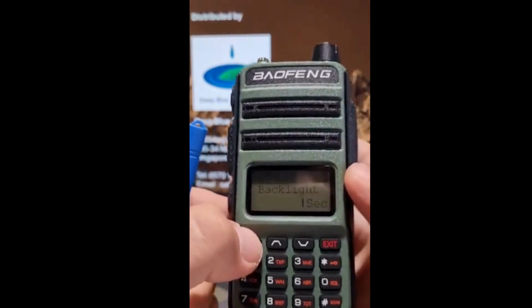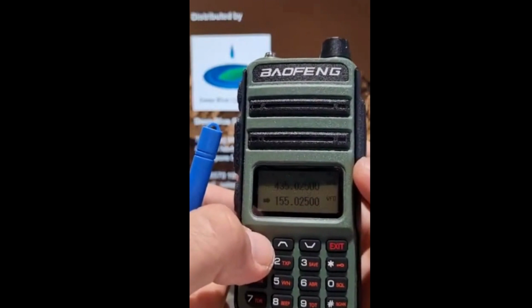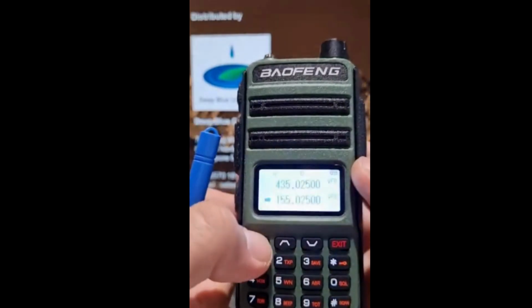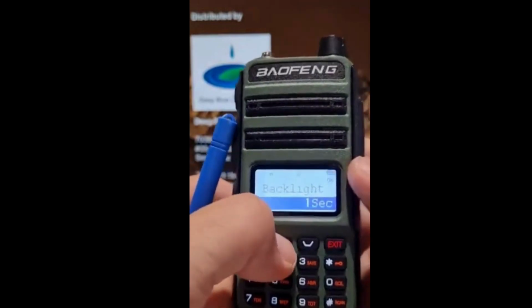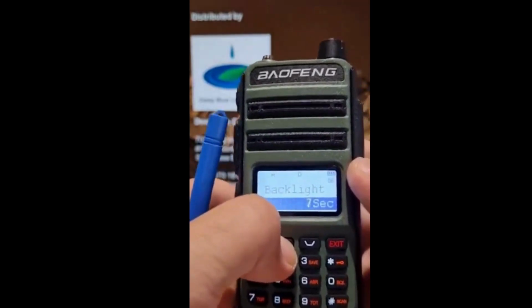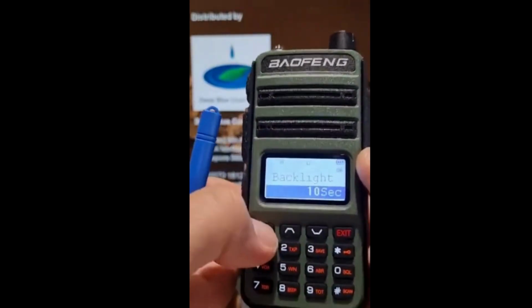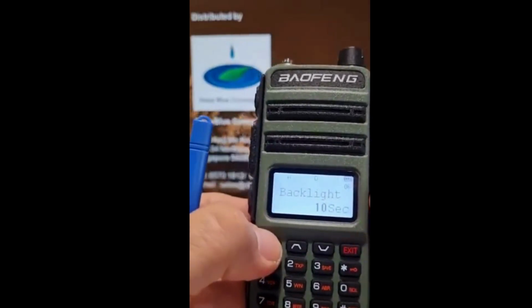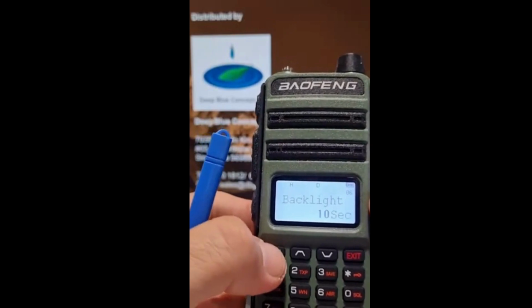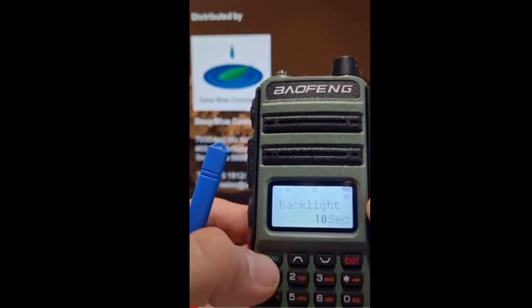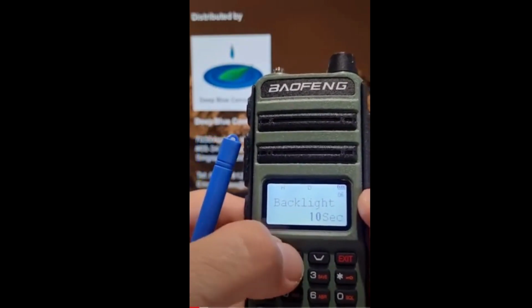So similarly, if I wanted to increase it back to 10 seconds, I need to press the menu, select Backlight, and toggle it back to 10 seconds. Confirm. And now it will stay on for 10 seconds before the light goes off. This 10 seconds is if you do not touch any of the buttons.